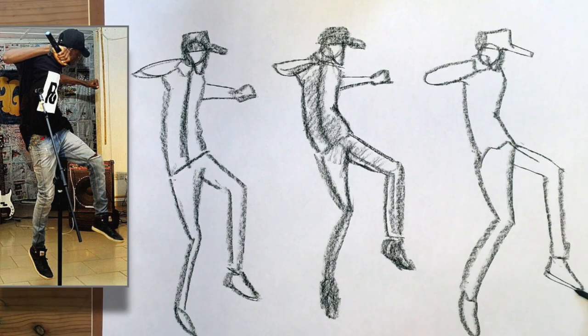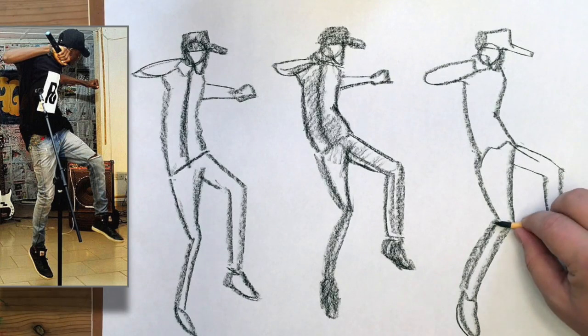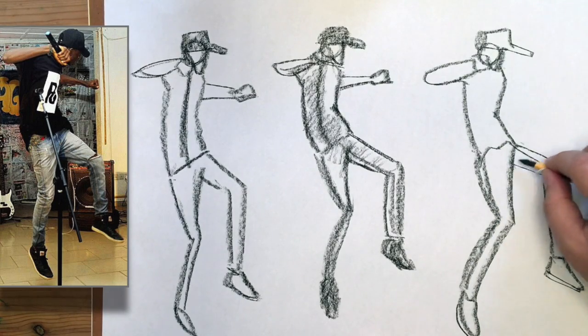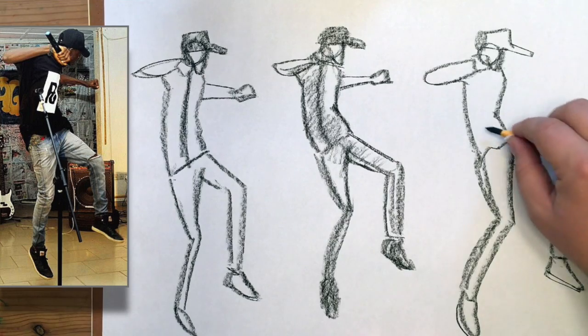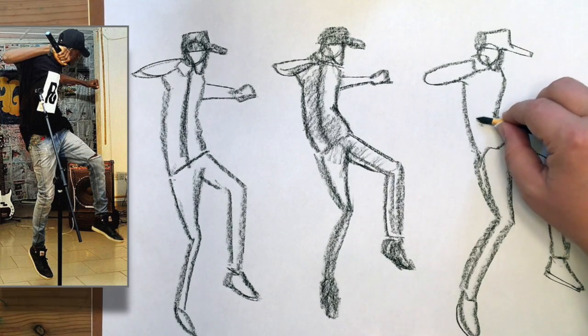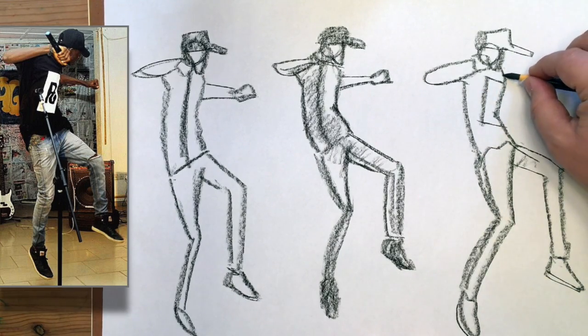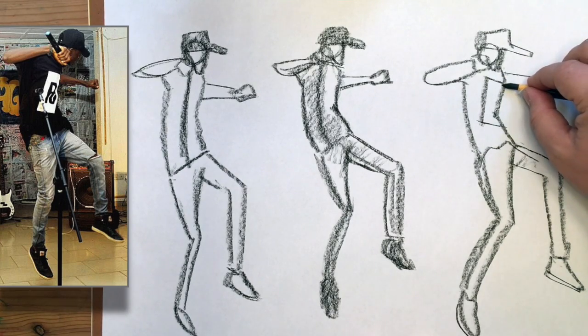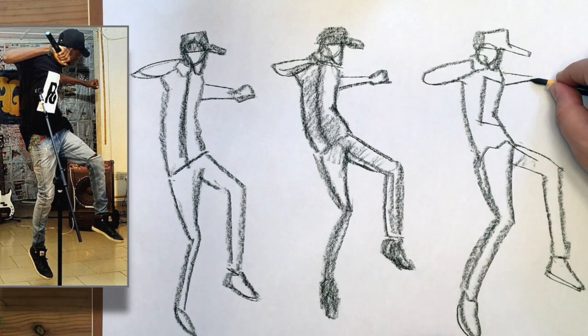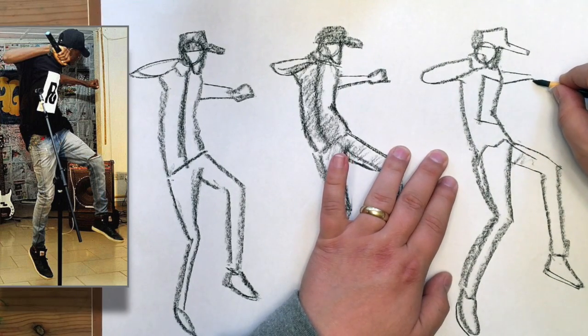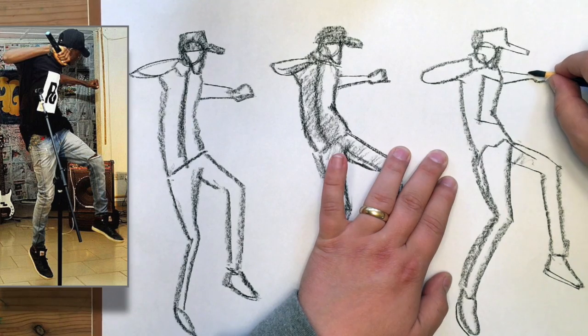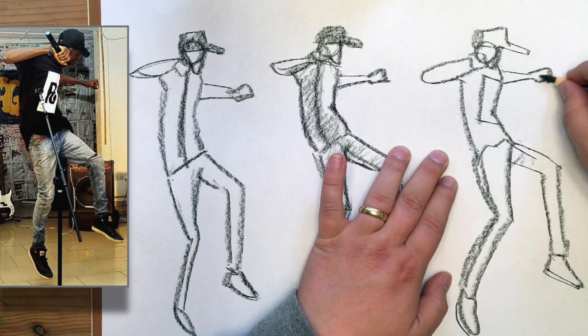And put the little white lines on his sneakers and start throwing in details at any point. But let's not forget his other arm here. That really helps with the sense of tension and action in the frame.